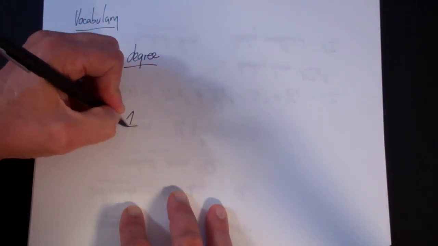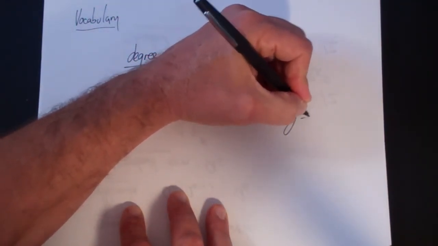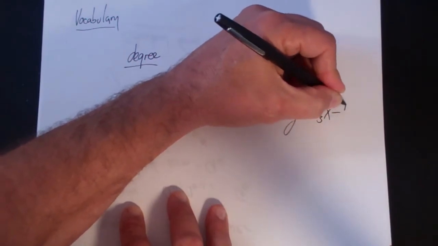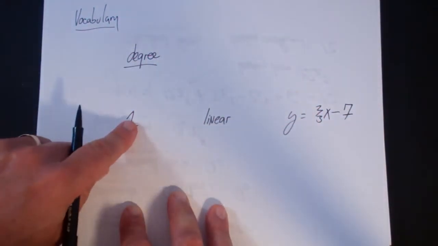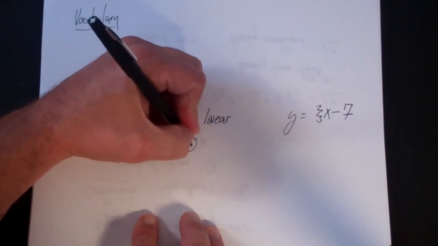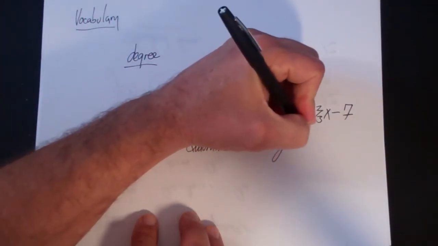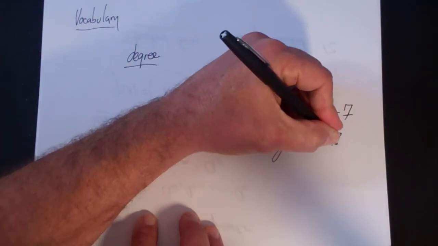And the last thing you should be able to do is know some basic vocabulary. If the degree is small, then we have certain terms for it. If you have a degree of 1, we call that a linear function, and you can recognize those. y is equal to, for example, 2/3 x minus 7. The highest power is 1, the degree is 1. It's a line, so it's a linear function. If it's a degree of 2, we call that a quadratic, and the graph is a parabola. An example is y is equal to 3x squared minus 18x plus 6.